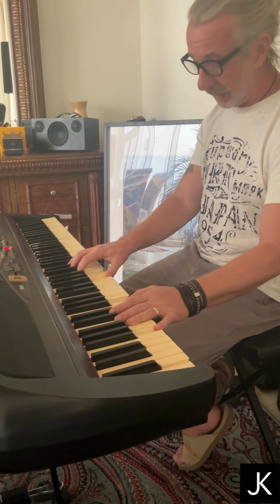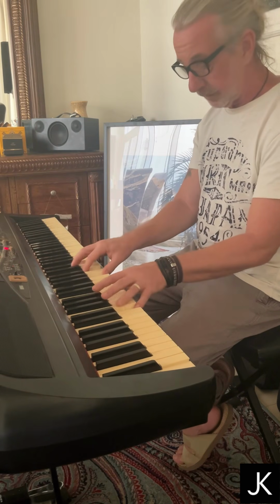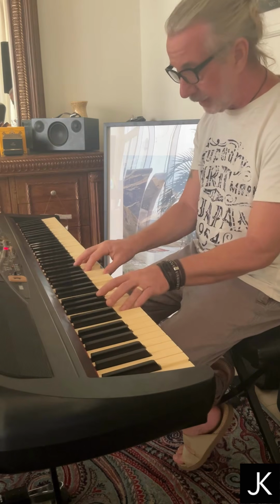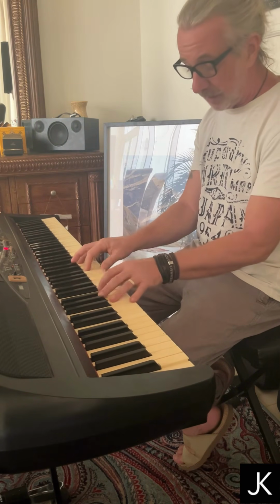So all I did there was keep the D minor 7, but I'll keep the F to start with, until I open them. So that F shape is staying the same. All I'm doing is changing the bass.